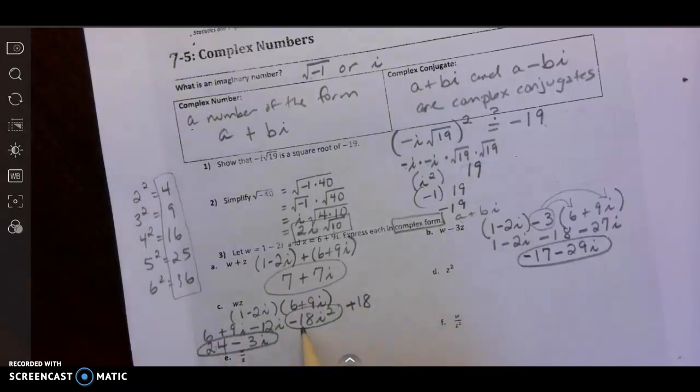So this negative 18i squared was changed to positive 18. Just repeating this because i squared is negative 1. Negative 18 times negative 1 is positive 18.